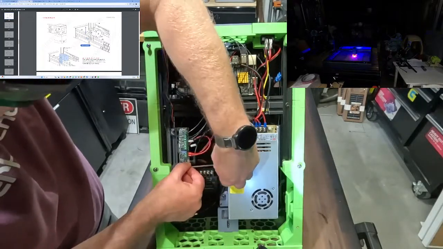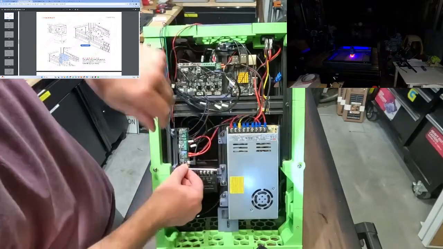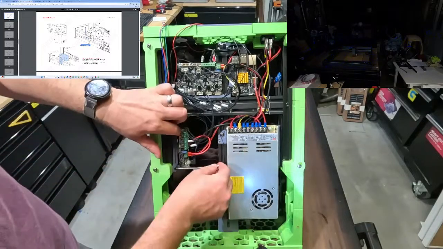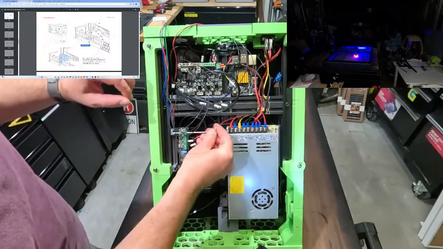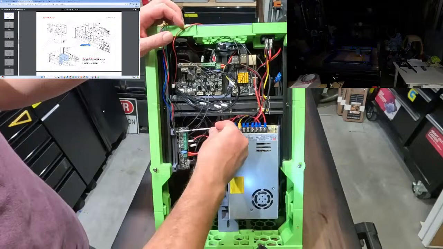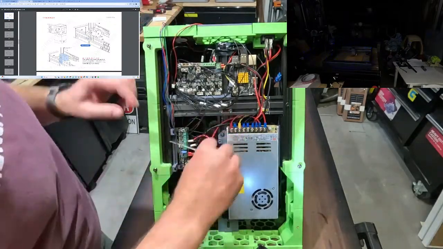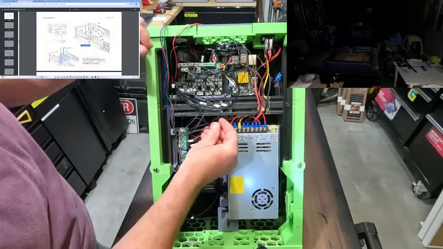Let's call the channel Triage of a Printer Build. But hey, it's pretty cool that we're working on a 3D printer while we do have a laser engraver going and firing.